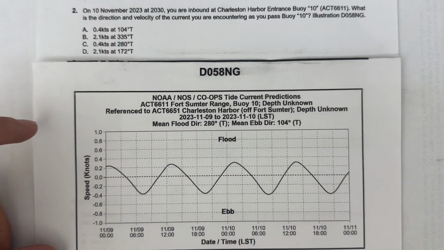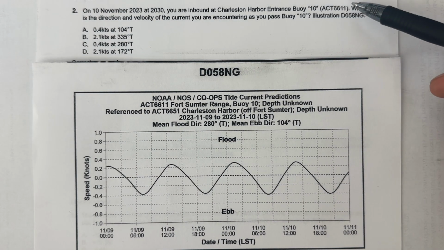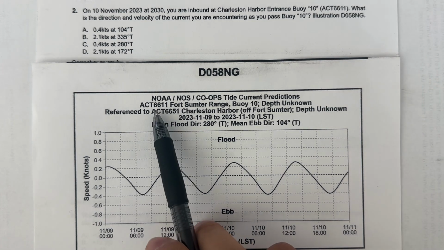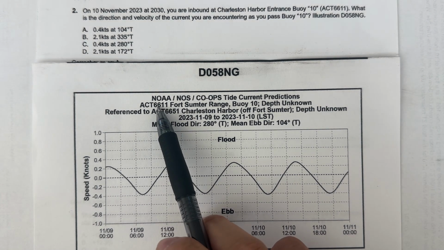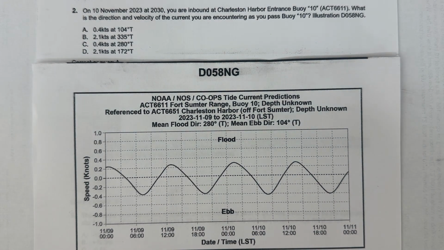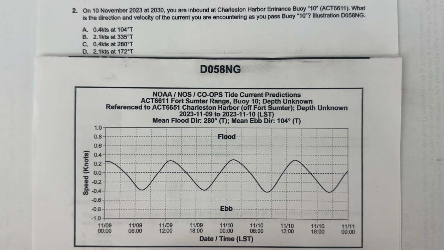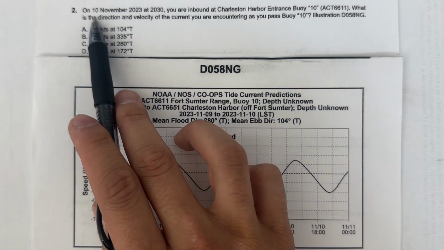So ACT 6611, ACT 6611, so we know we're referencing the right illustration. On November 10th at 20:30, we look at the bottom of the chart and see what dates are listed. There's November 9th and November 10th. Again, trying to trip you up. You want to make sure you're not referencing November 9th. You're referencing November 10th as stated in the problem.